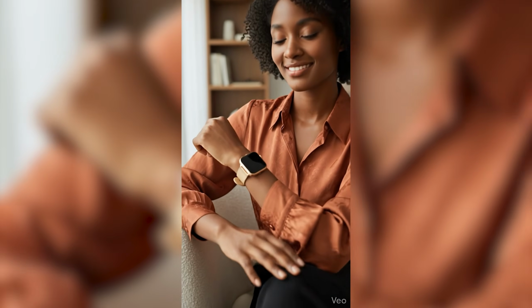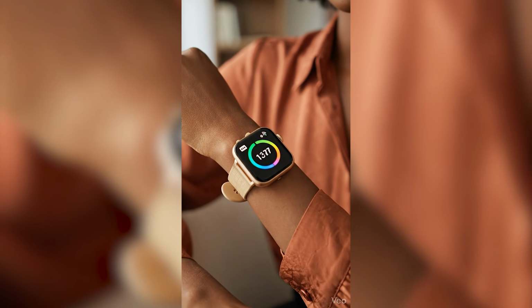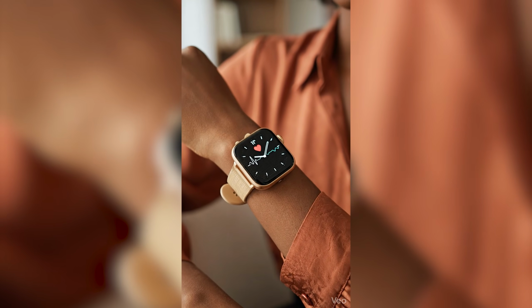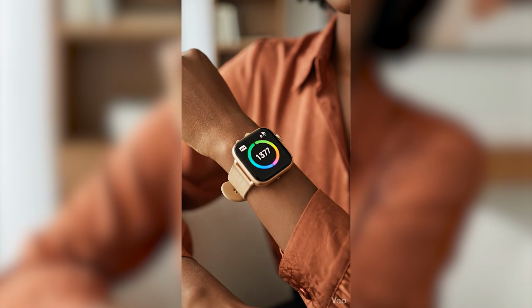Smart notifications, heart rate tracking, sleep insights, seamless performance. Stay connected, track your fitness, monitor your health, all from your wrist.